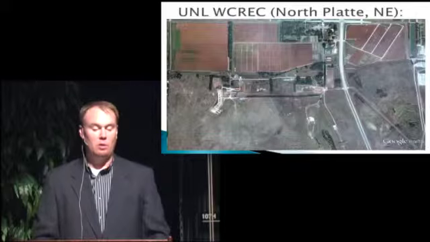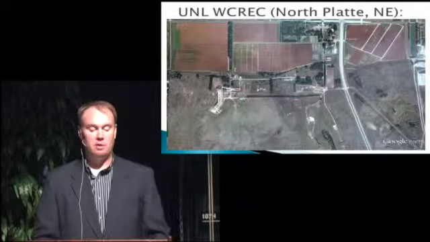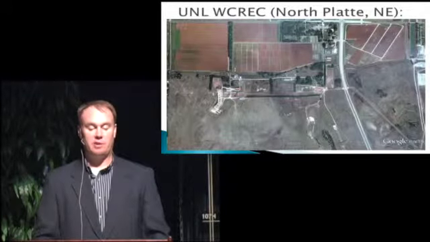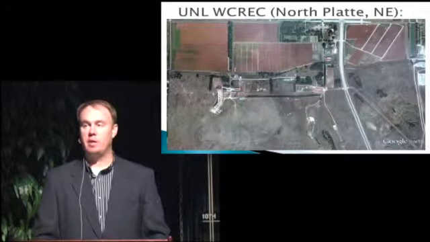We have a linear move right here and a linear move right here. And the plan is for next summer to have variable rate systems set up on both of these as well. They don't have to just be on center pivots.